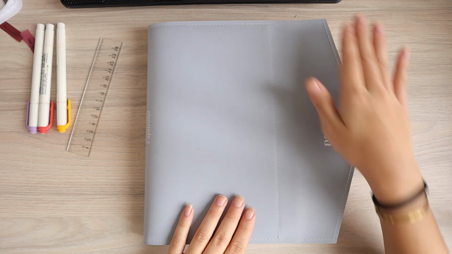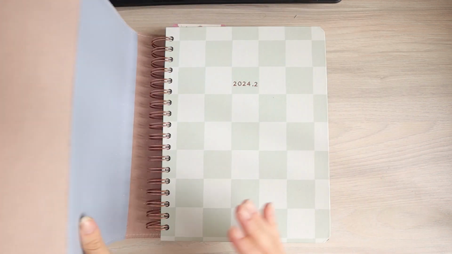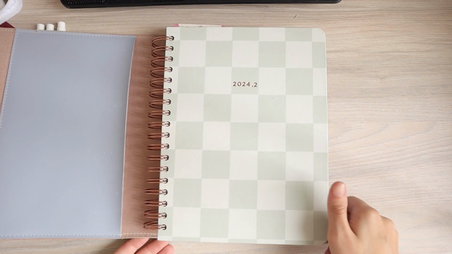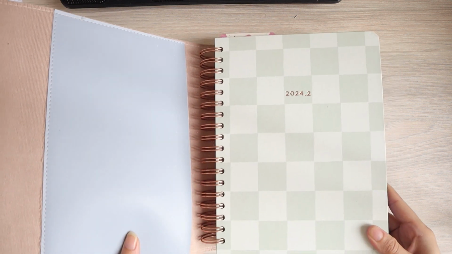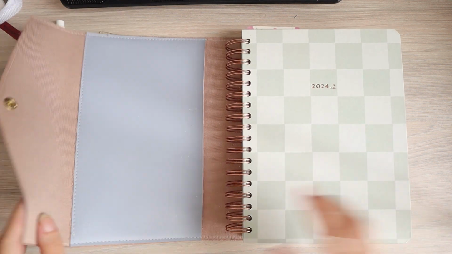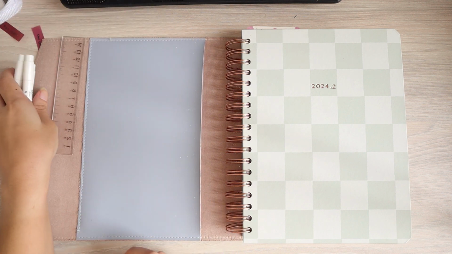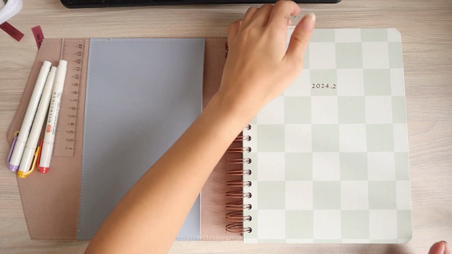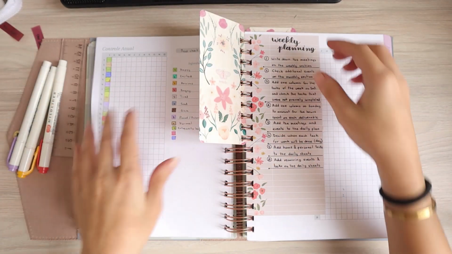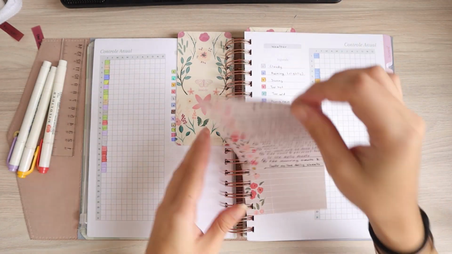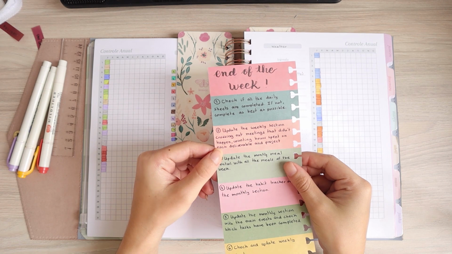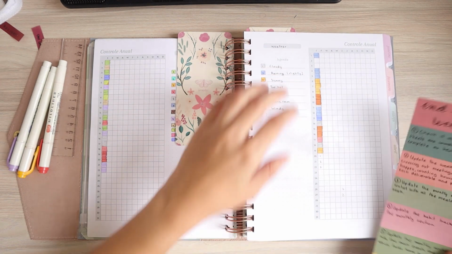Today we are here to do another weekly review on our catch-all planner. So for this week we are going to follow the same system that we did for last week, and this is going to be the last week of May 2024. So before we begin, I'm just going to grab this little sheet here that has all the steps I need to take for my end of the week review.